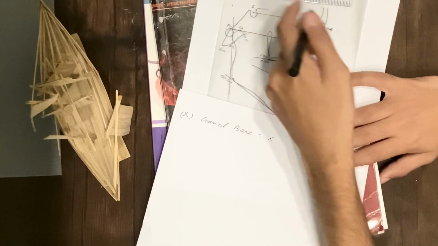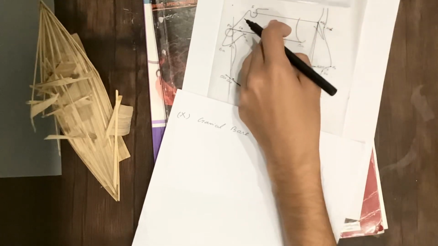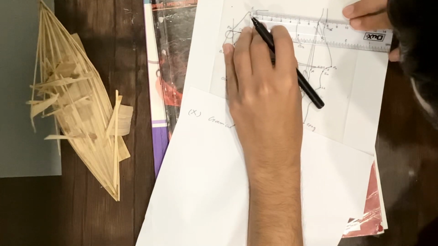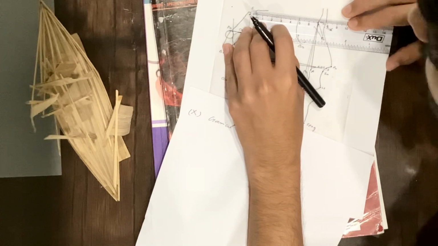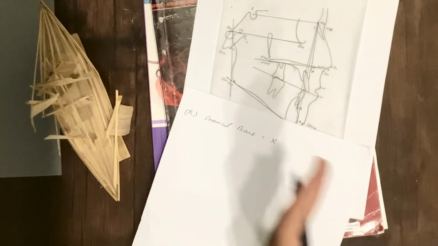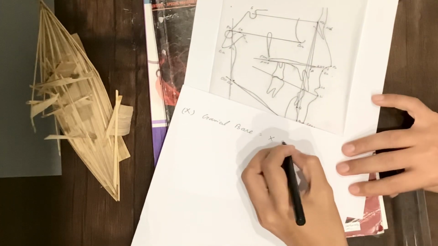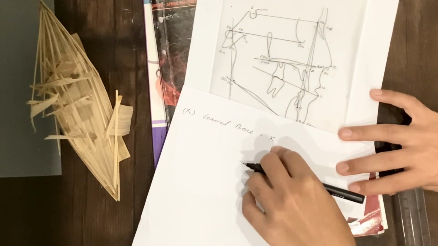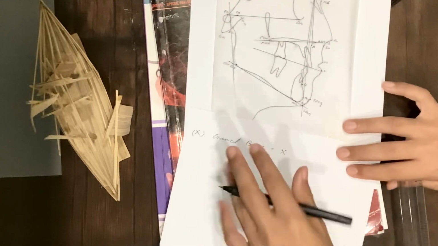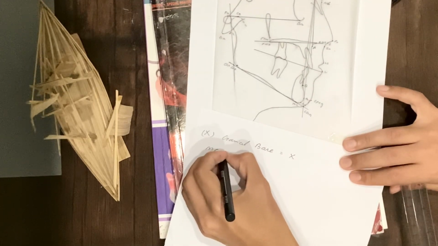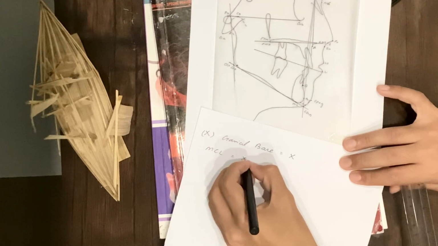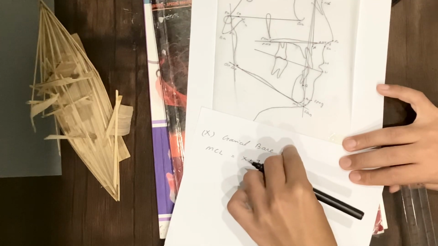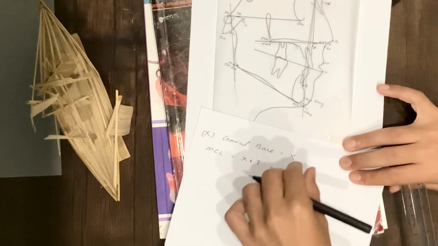It can be anything. Like in this diagram, it is almost 70 mm. In any case, it can be 80 or 65, anything. So this value, the cranial base length value, is known as X value. And the second one is the mandibular corpus length value, which should be equal to X plus 7. The value of the cranial base plus 7 is equal to the mandibular corpus length value.